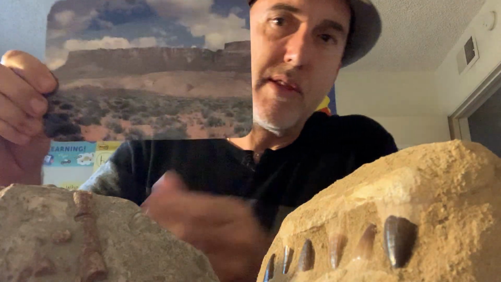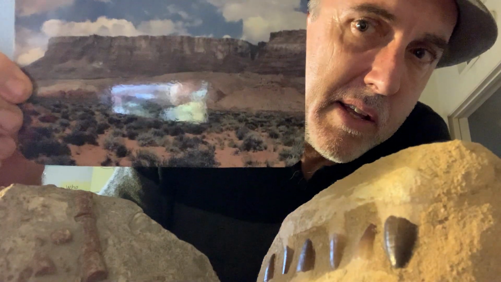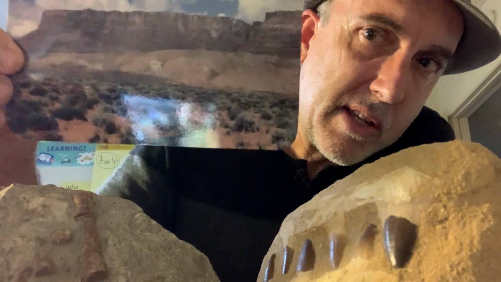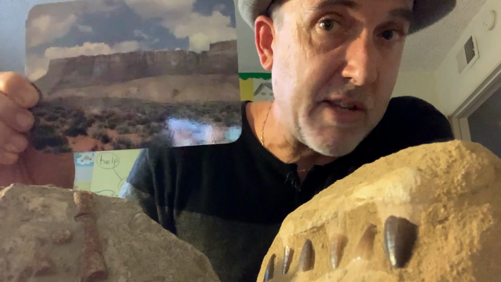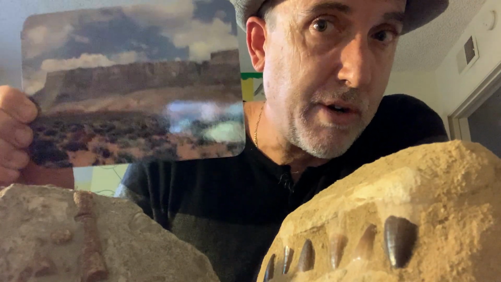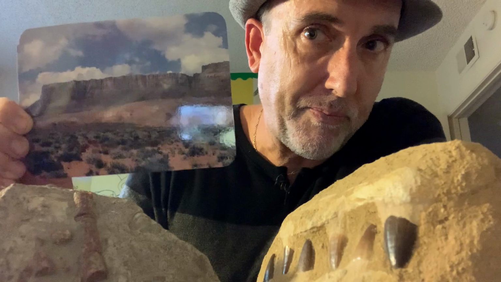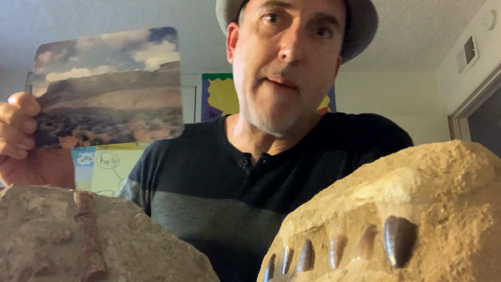All right, this is a mesa in the desert. Can you see the layers? I could see the layers of rock, so definitely sedimentary rock there. So in a place like this, if you could handle the heat, you could find good fossils. Okay, so those are our three types of rock.